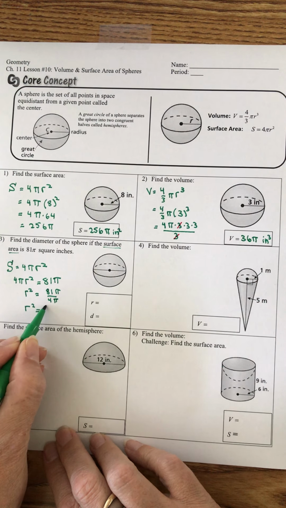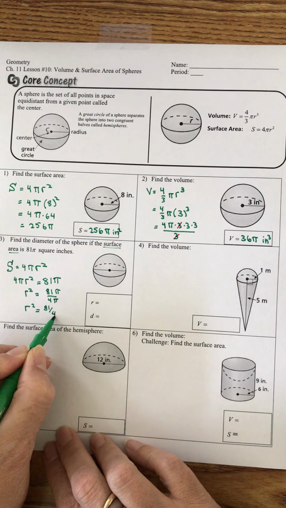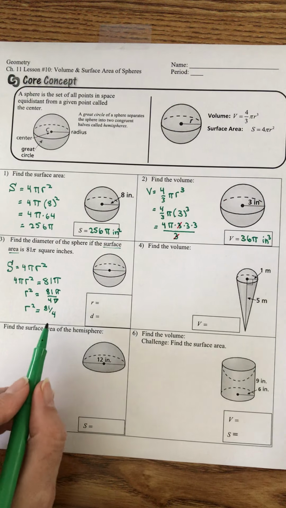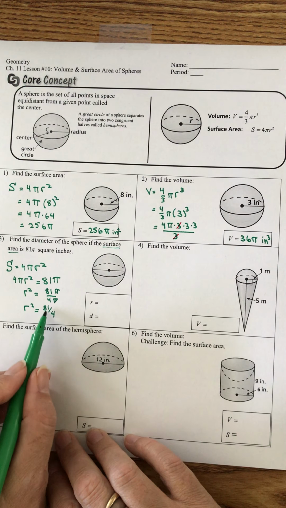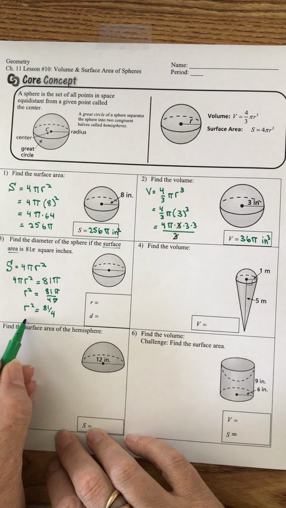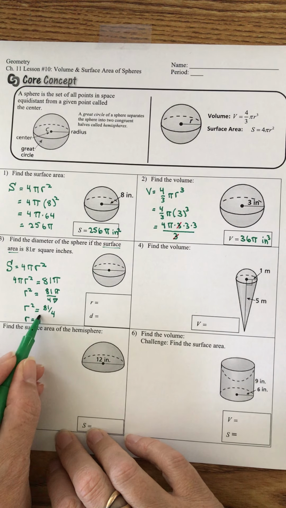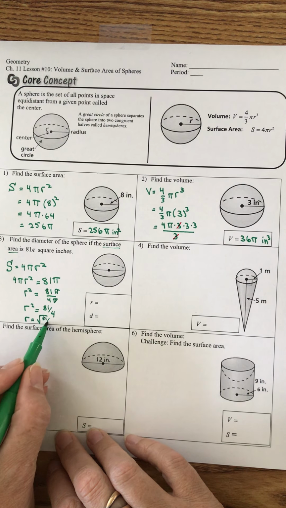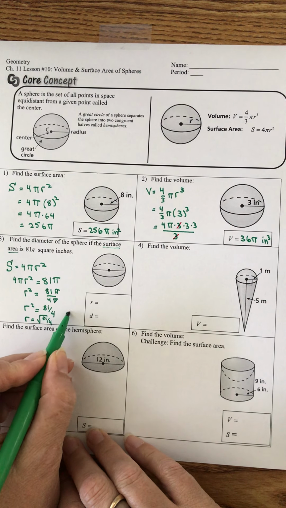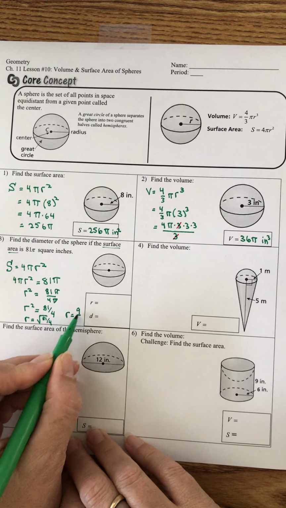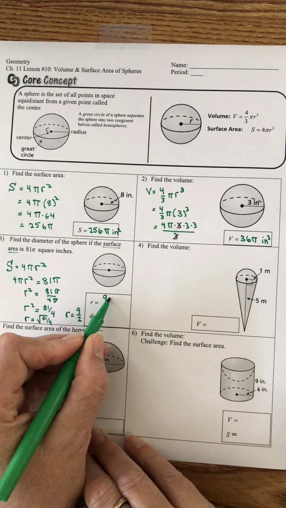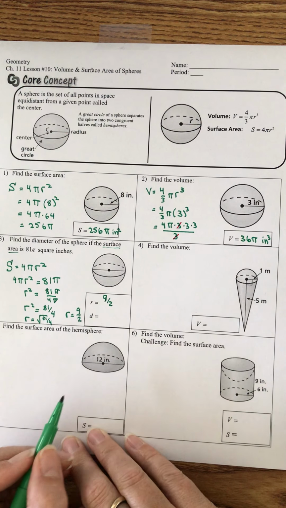The pi's cancel, and I get 81 over 4, which I could get a decimal for, but I like the 81/4 as a fraction because I'm going to square root to get my answer, and if I square root 81/4, then the square root of 81 is 9, and the square root of 4 is 2. So the radius is 9/2.